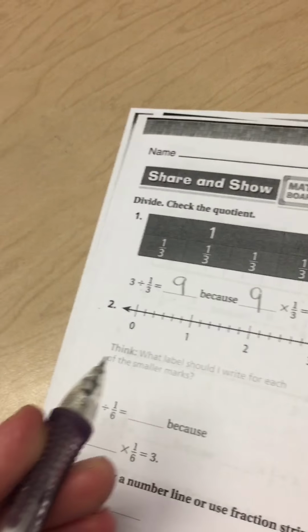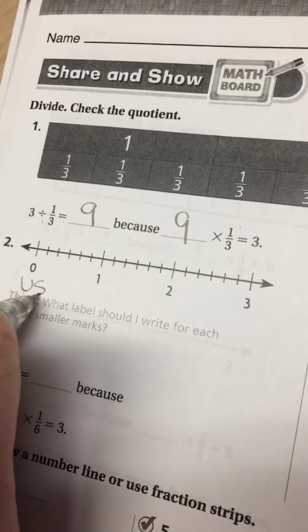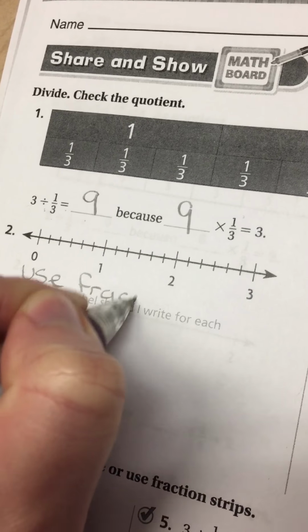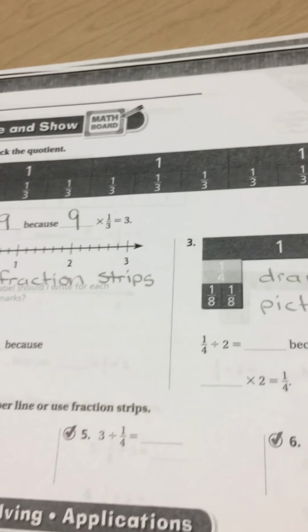Okay? For number 2 and number 3, I want you to change the directions here. In number 2, I want you to use fraction strips. And then on number 3, I want you to draw a picture. They give you room over here to draw a picture, so just draw it right on your page. I'm having you do that because that's what we just practiced in this video.